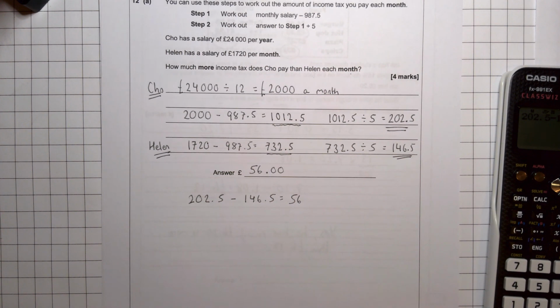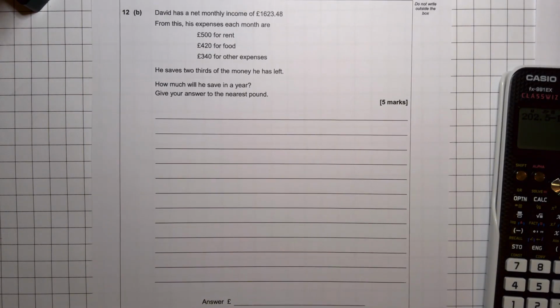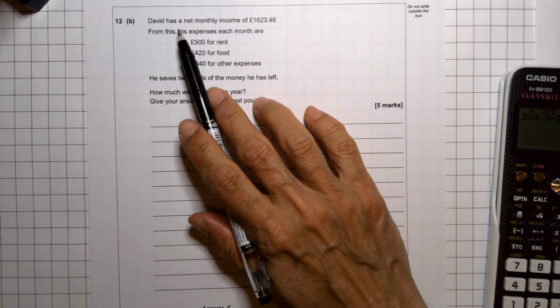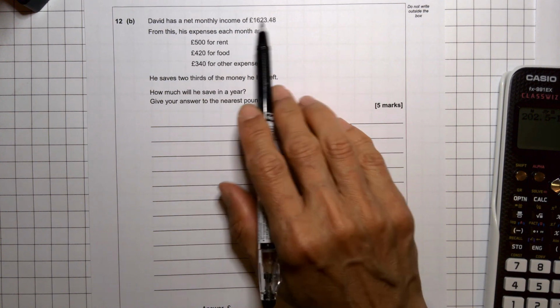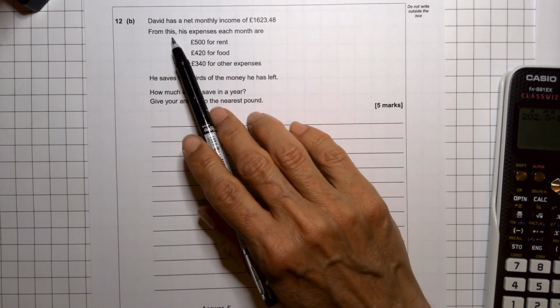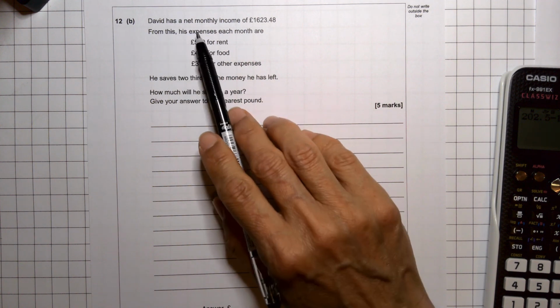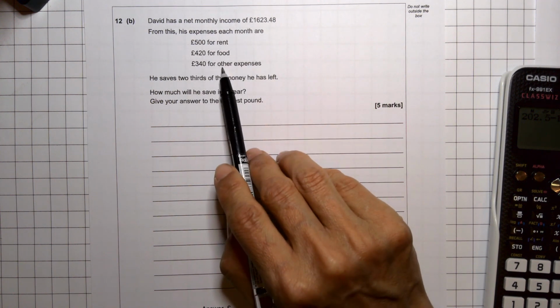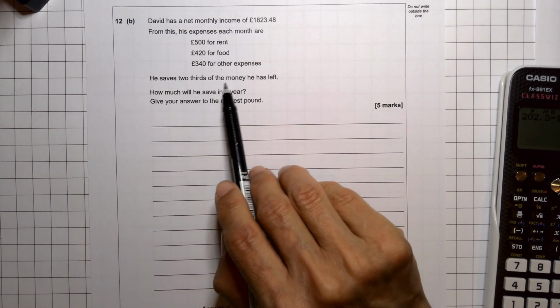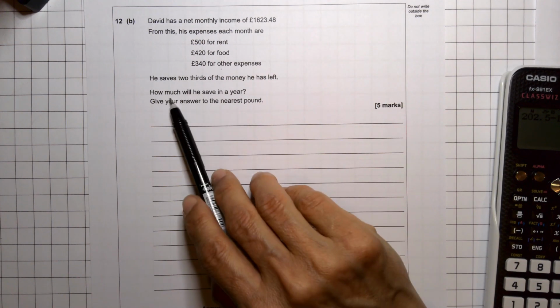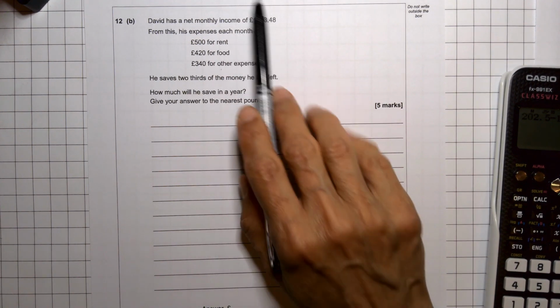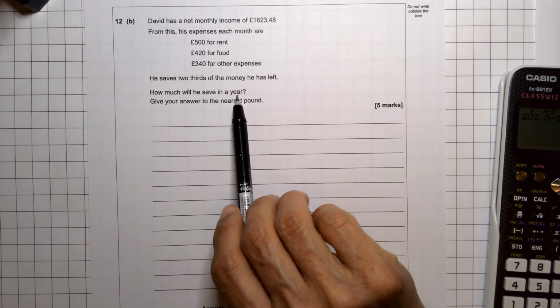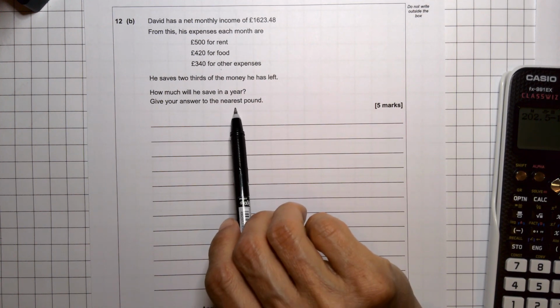Beautiful. So we're now on to question B, and B says David has a net monthly income of that much. From this, his expenses are that, and that. He saves 2/3 of the money that he has left. How much will he save in a year? So remember, this is what's happening in a month, but they want it for a year. And then we're going to round it to the nearest pound.